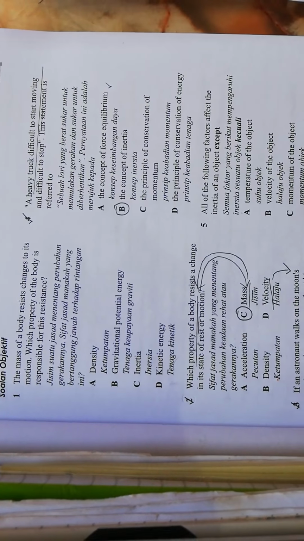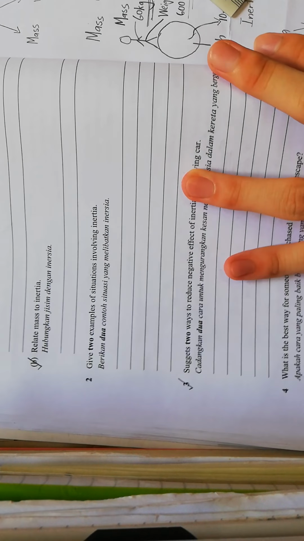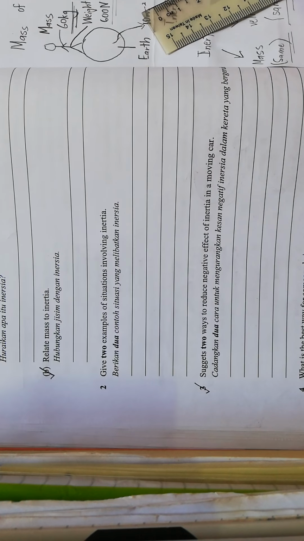And let's go to the next section. For this structure question in the part of inertia 2.4, I saw your answer.